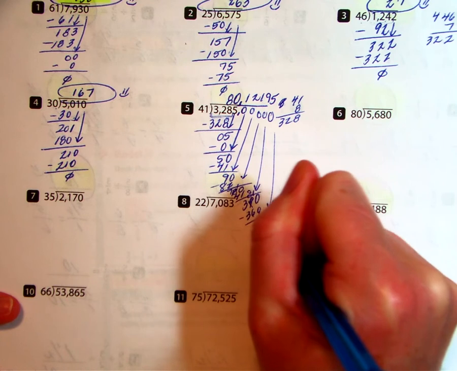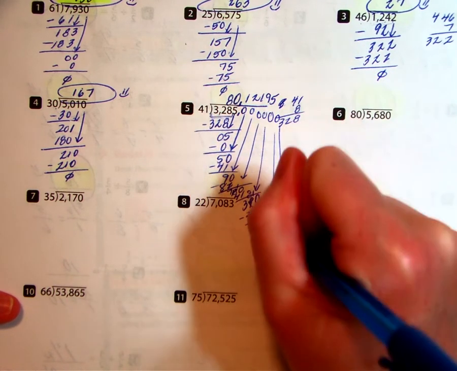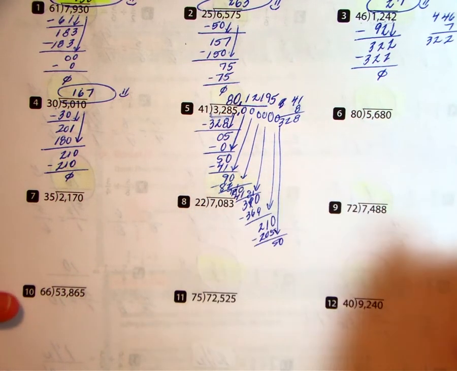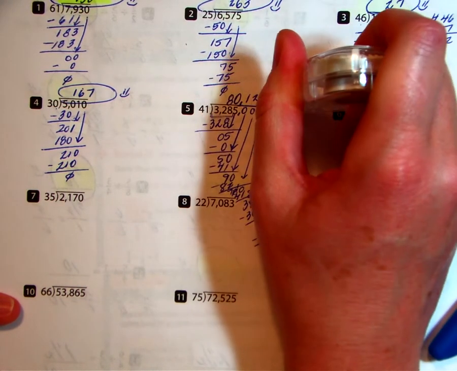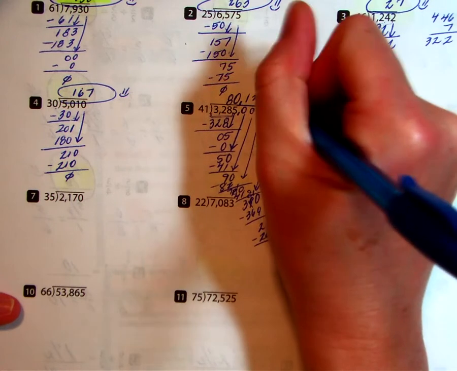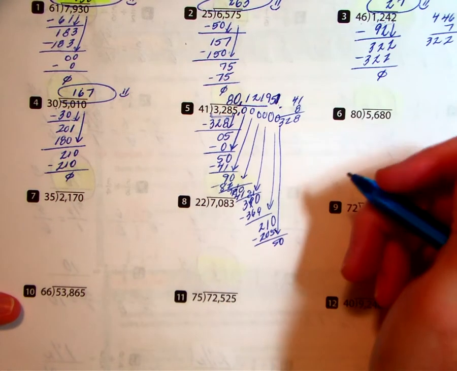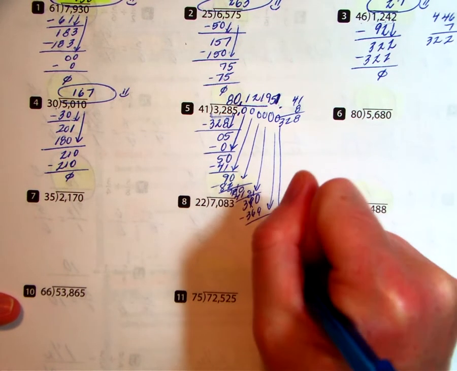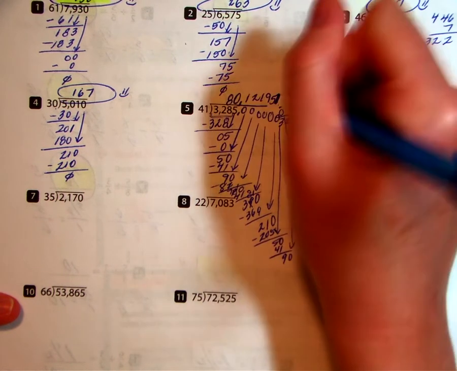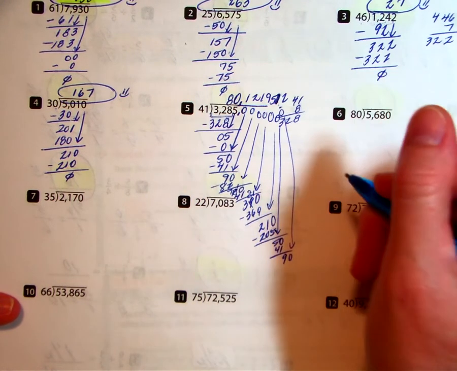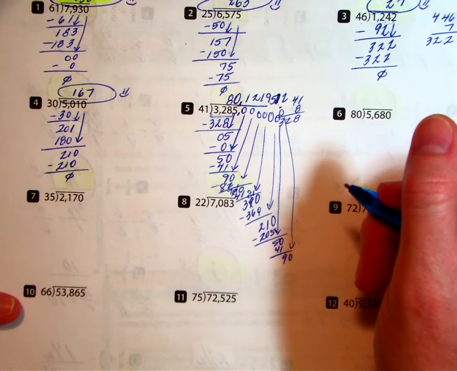205. Okay. I am hoping the pattern starts to repeat because I have seriously run out of room. One, 2, 1, 9, 5.